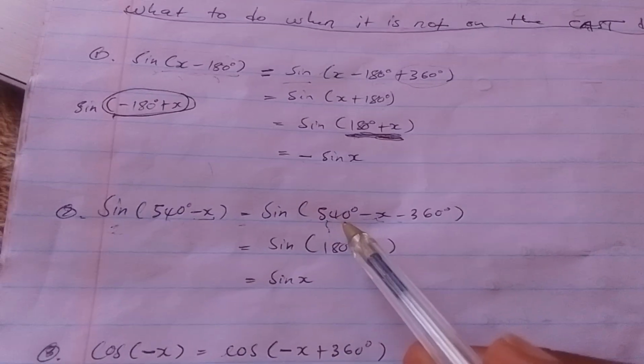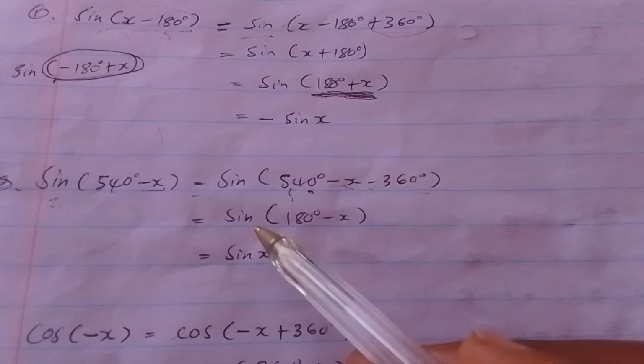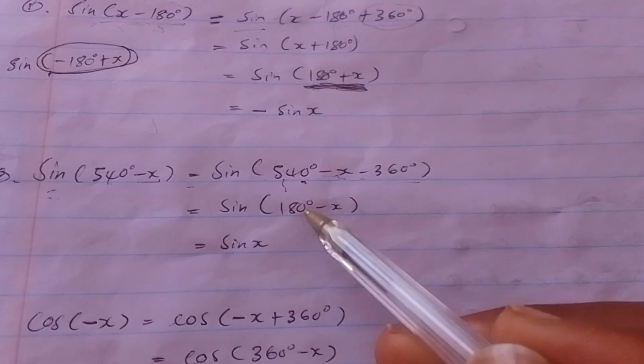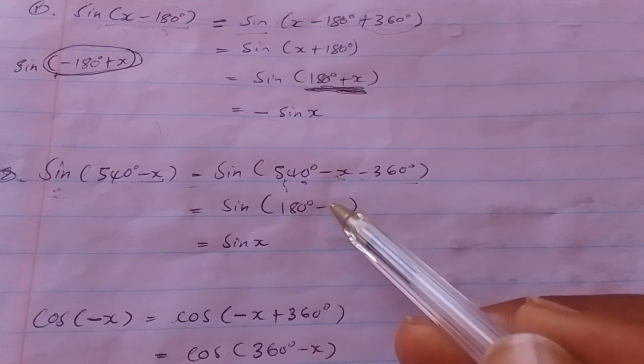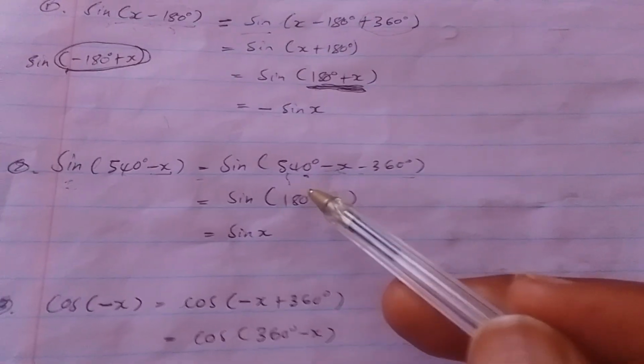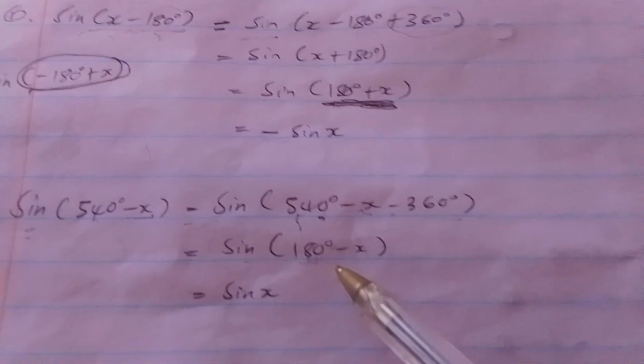So here we have a greater number which is 540, so you have to minus by 360 so that it gives you a number less than 360. That's what you do. So now we have sine of 540 minus 360, which gave us 180 degrees, and then minus x. You can't combine x and 360 because x is a variable, it's unknown. These are not like terms. The like terms are 540 and 360. So you have sine of 180 degrees minus x.